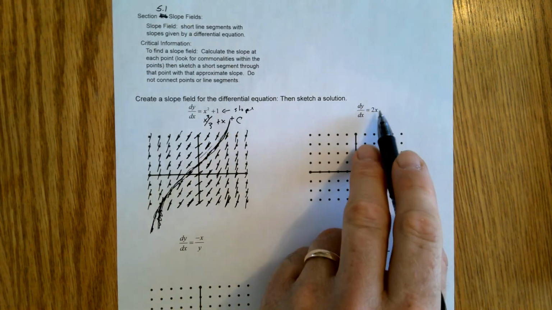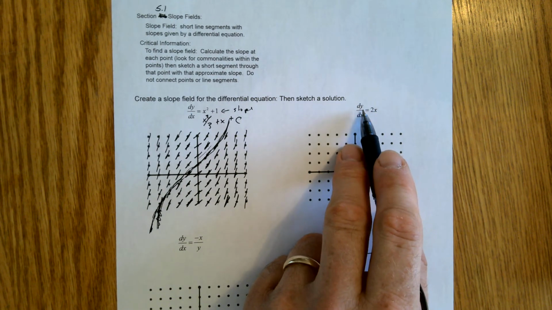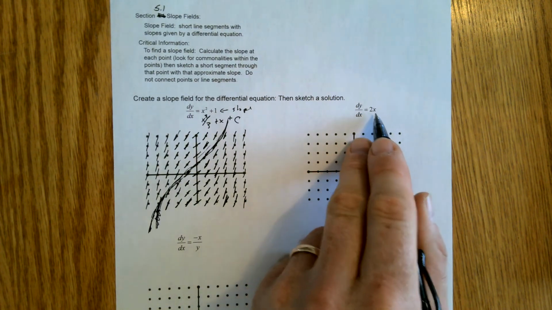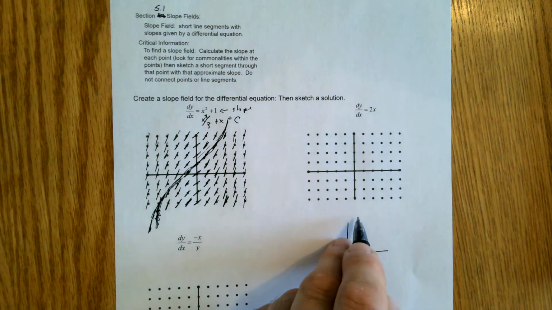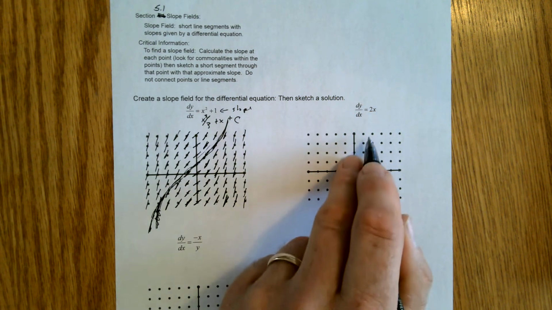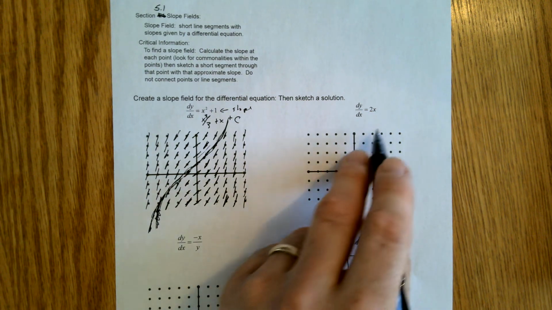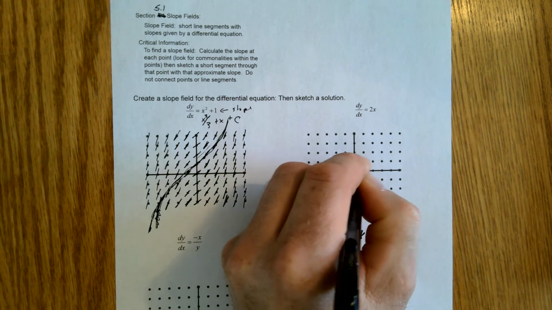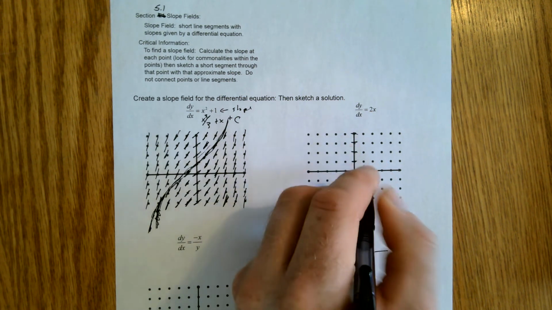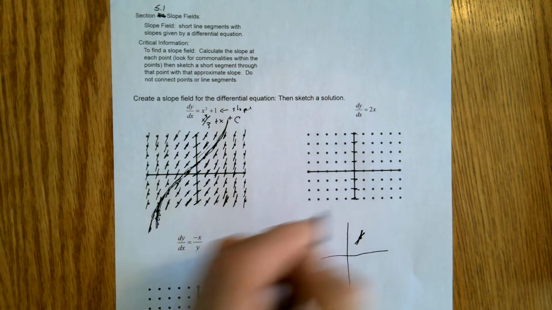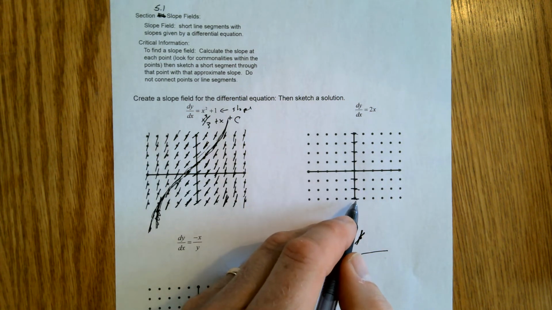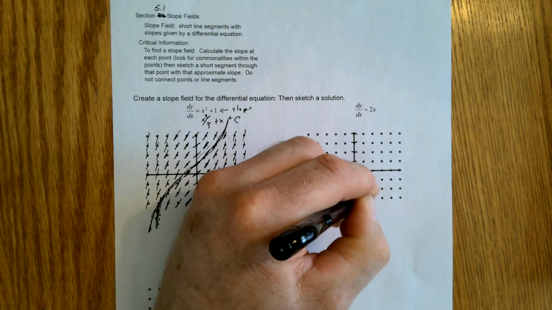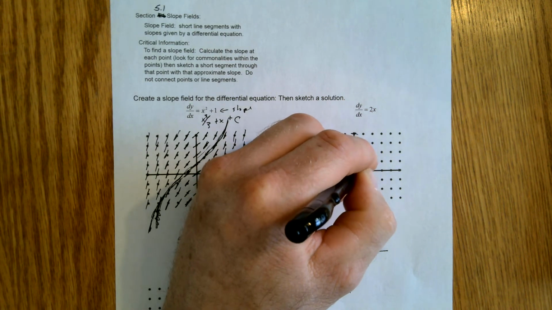All right. Again, we're going to go ahead and do the same thing for the next one, dy dx equals 2x. So again, I'm going to go ahead and find some commonalities. Notice again, I don't have any y's, so they're all going to be parallel going vertically, up and down there. So if I plug in 0, 2 times 0, that's 0. So here, I have 0, don't I? And a 0 slope would be horizontal. Very important that those are nice horizontal lines. If I plug in 1, I get 2. So again, it's going to be a little more than a nice diagonal.